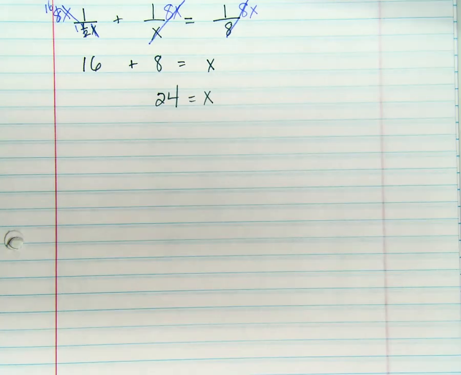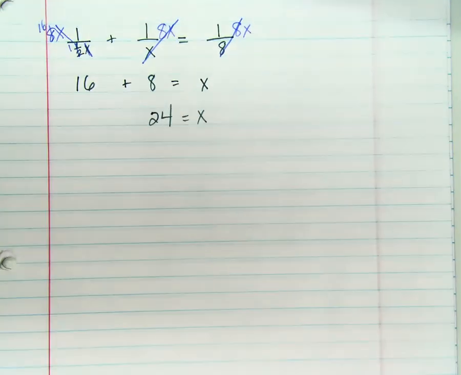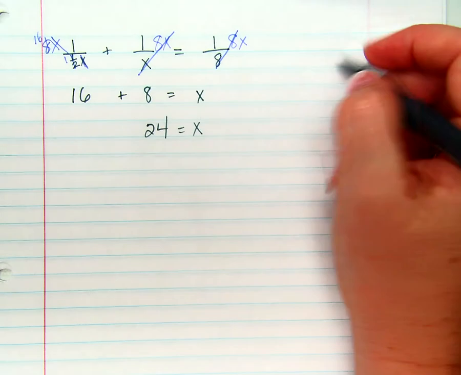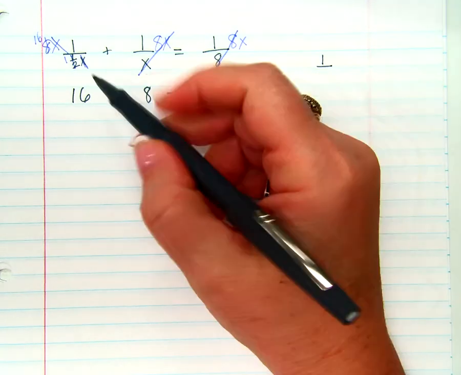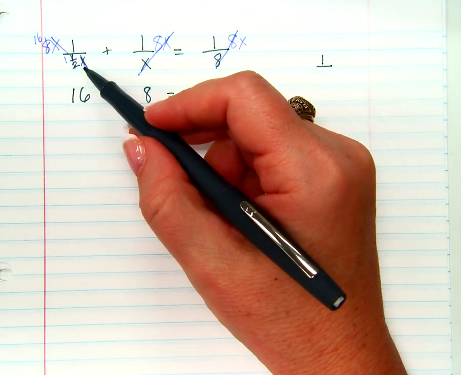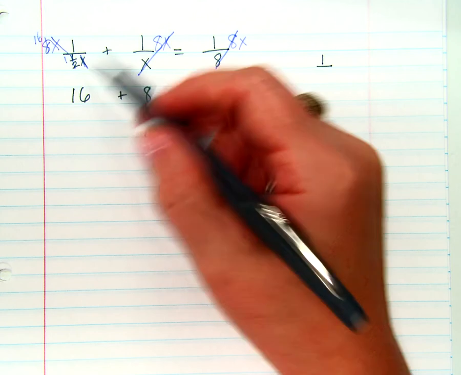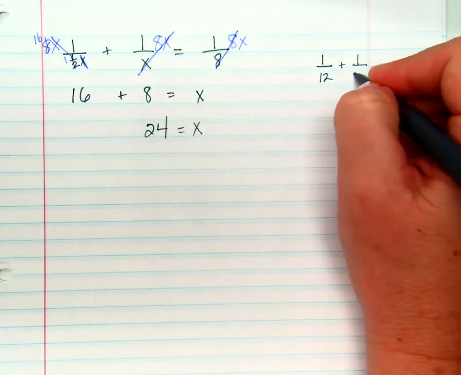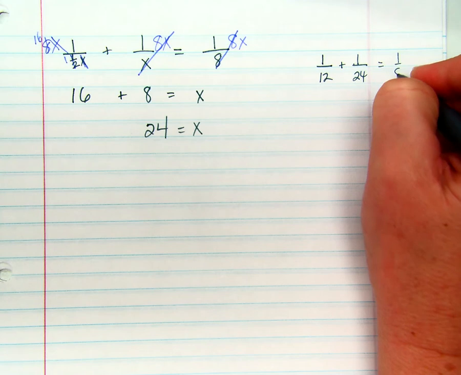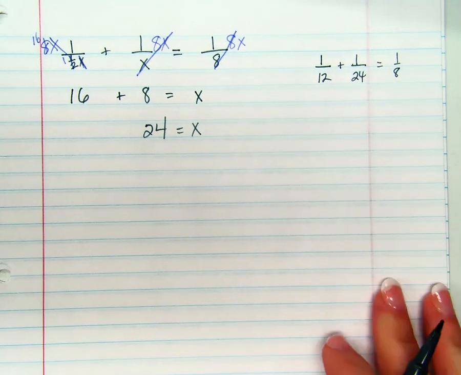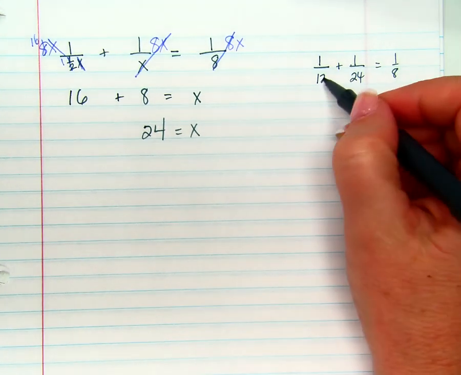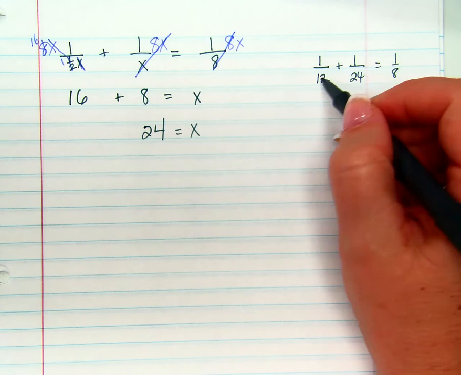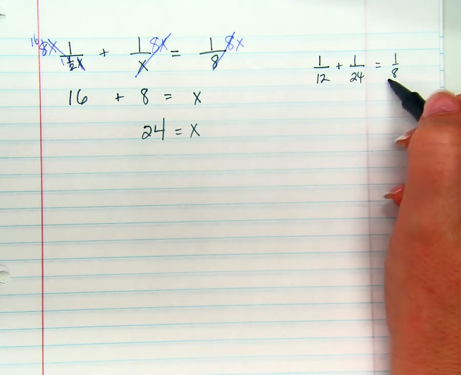Now, is this right? Well, shouldn't we check it? So I put in 1 over, what's half of 24? 12, right? 1 over 12 plus 1 over 24 equals 1 over 8. Well, in order to be able to add them, I need a common denominator, don't I?